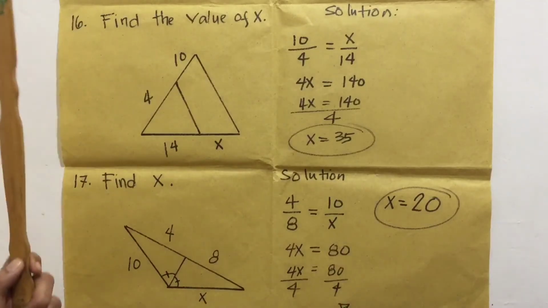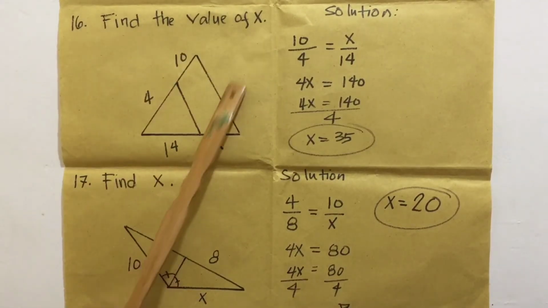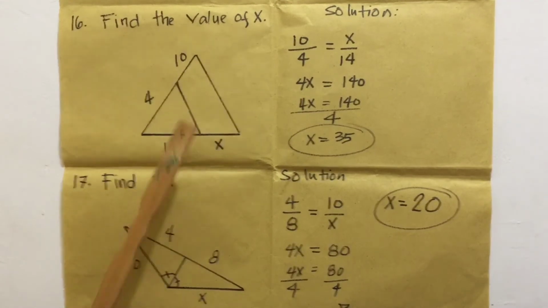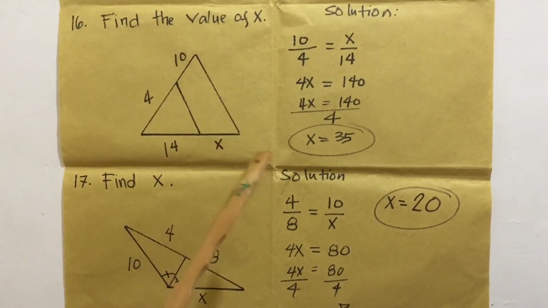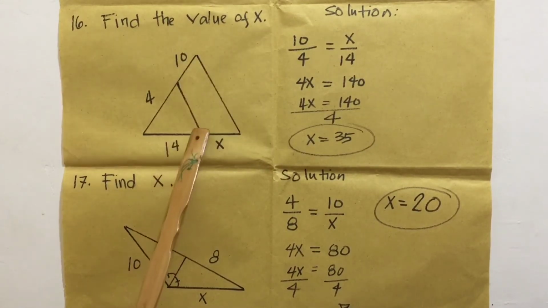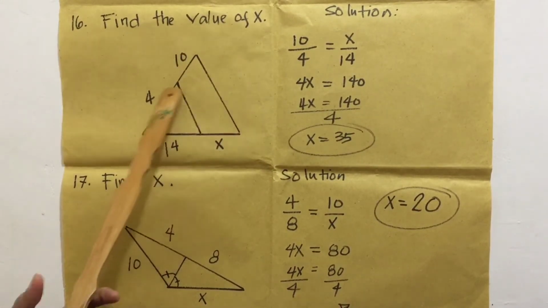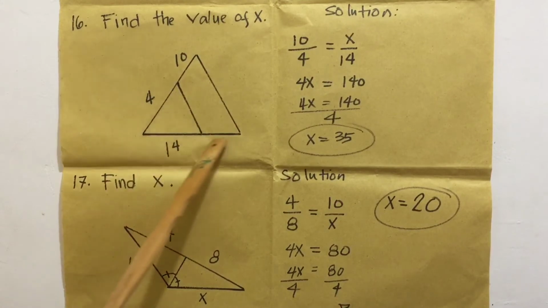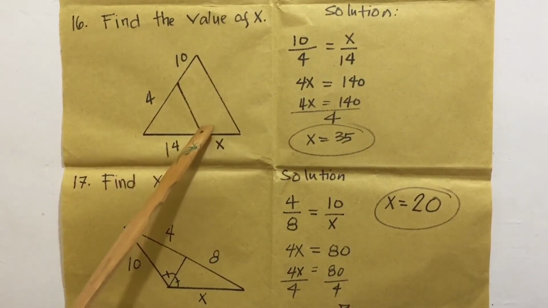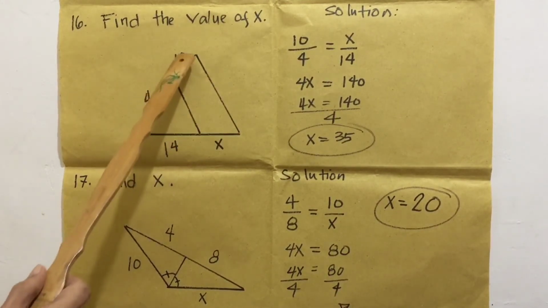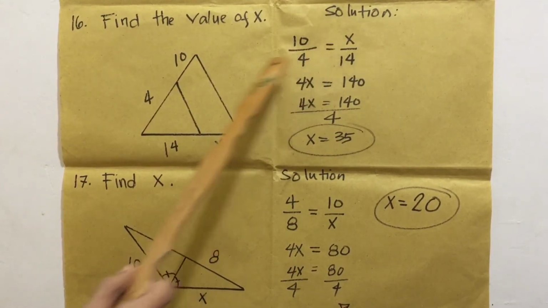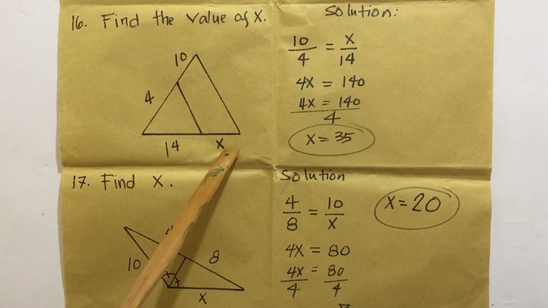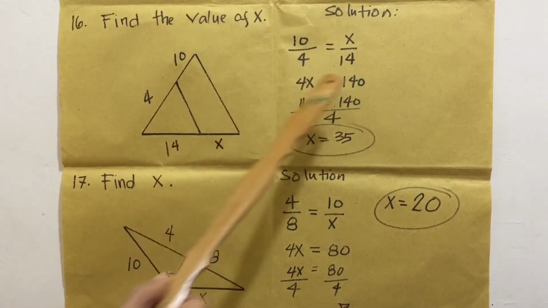Okay, next, number 16, find the value of x. Again, in the given figure, there is a parallel. Since this is parallel, our guide is to make the proportion from this side here. So our first proportion, we have 10 over 4 equals, katapat nito, x over 14.